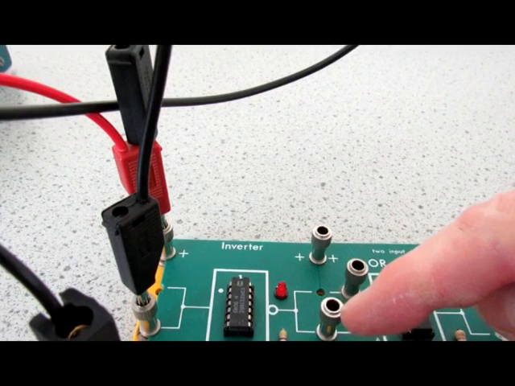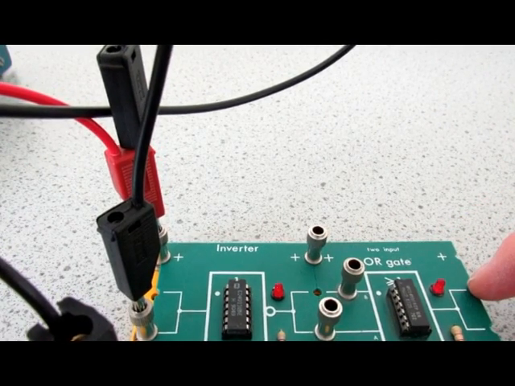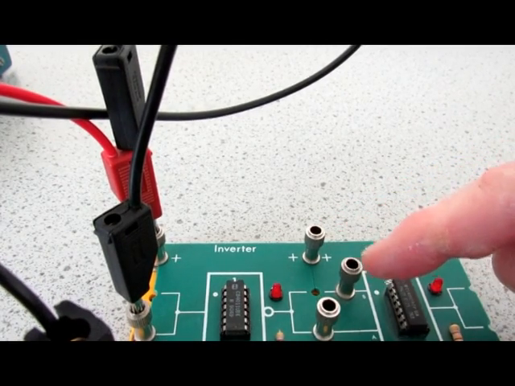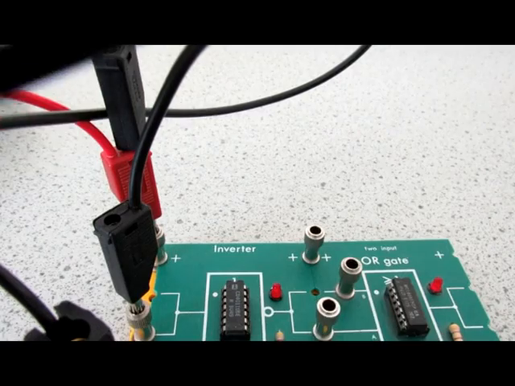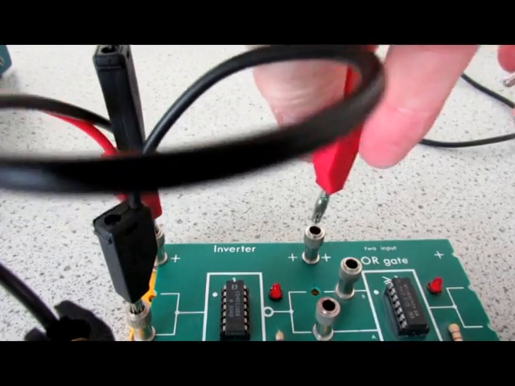If I supply an input to the inverter, you can see that the LED goes off, which means I've no longer got an input here, which means my OR gate goes off as well. If, however, I supply another input to this point here, input B, I can get the OR gate to work. So I'll use a red wire for that one.